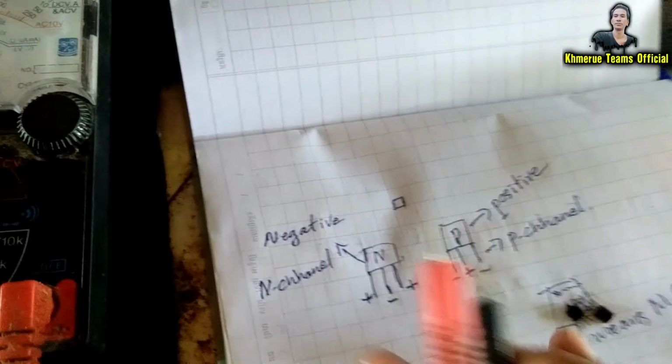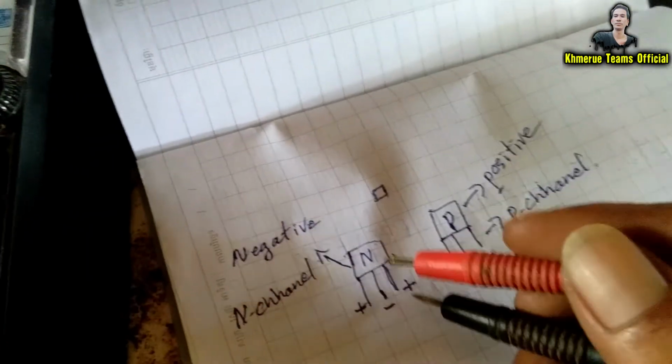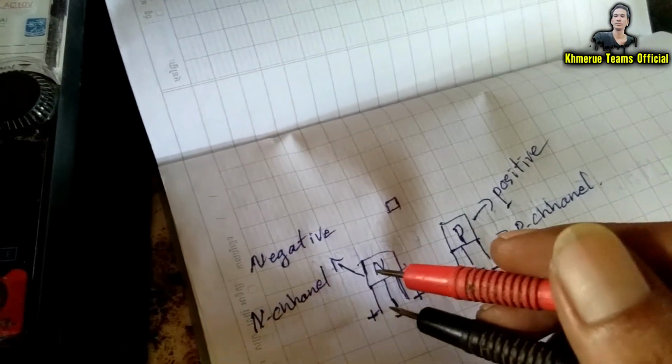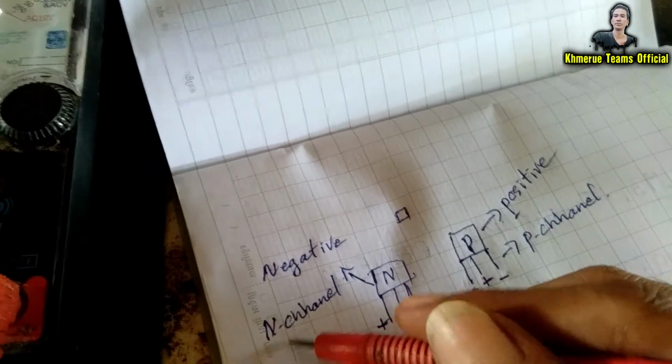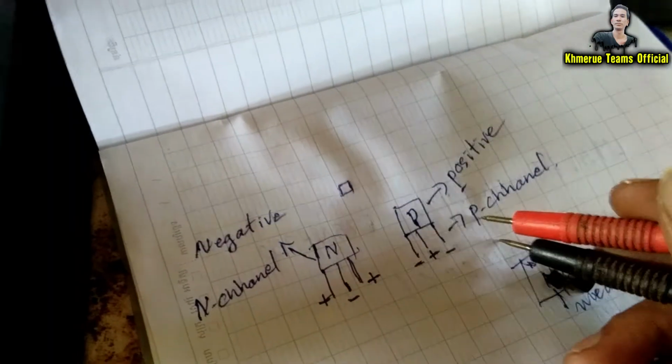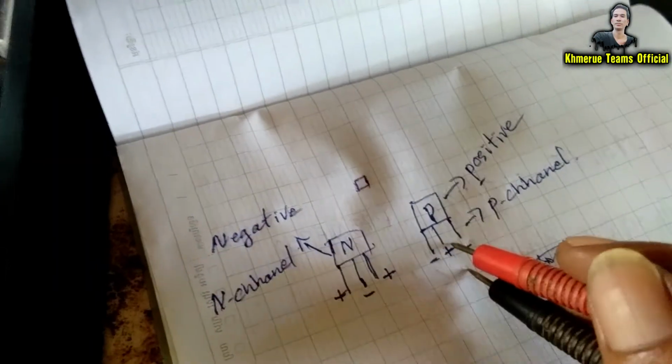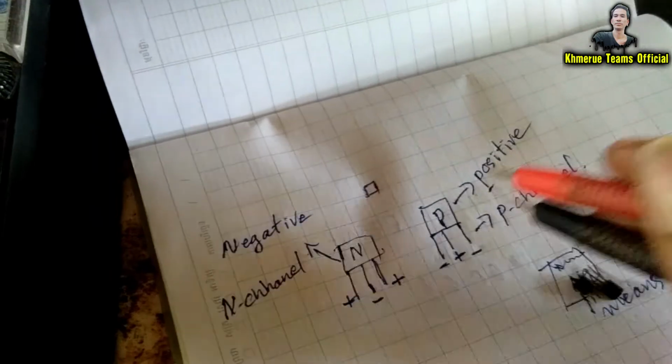Now I will give an example for the N channel. N channel means negative. Someone always calls it an N channel, and someone always calls this one a P channel. So they are completely different between N channel and P channel. P channel means positive.